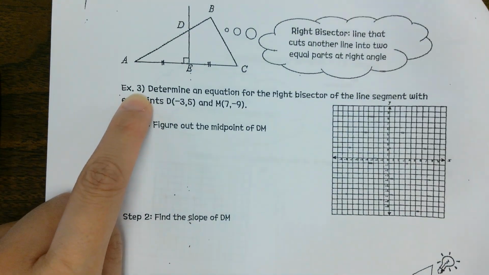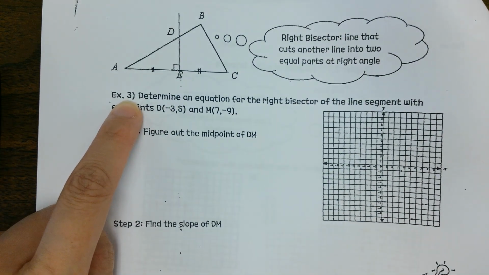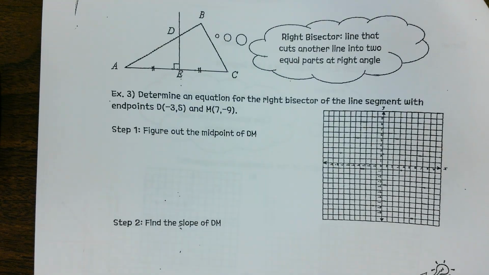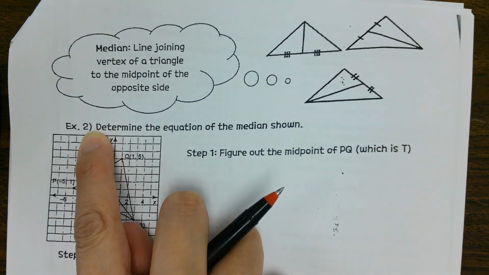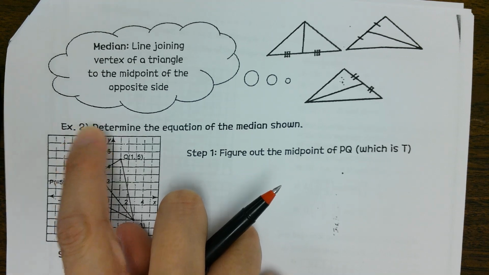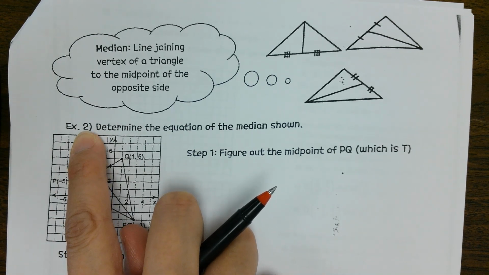So that was example 1. Notice on the back, it says example 3. The photocopier decided to skip a page, and so that's why you have the other page that says example 2. So if you can go to the other page first, where it says example 2.